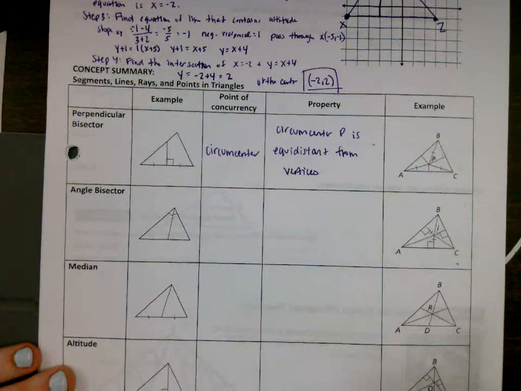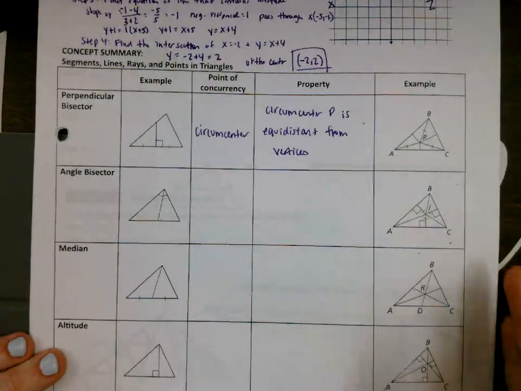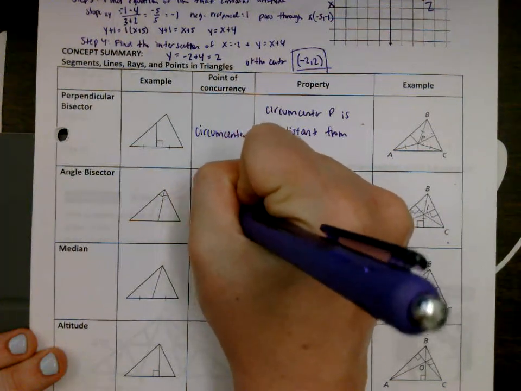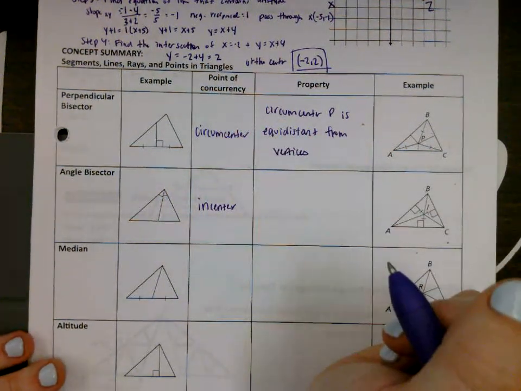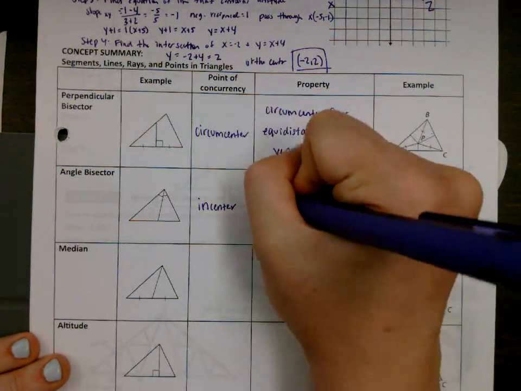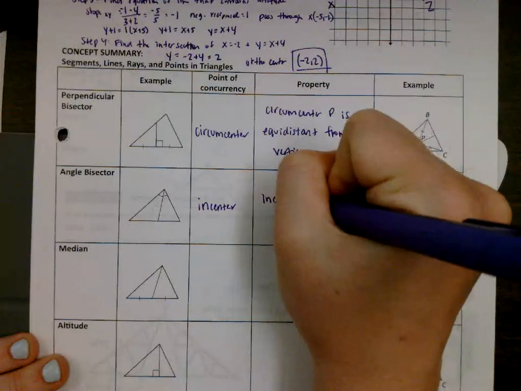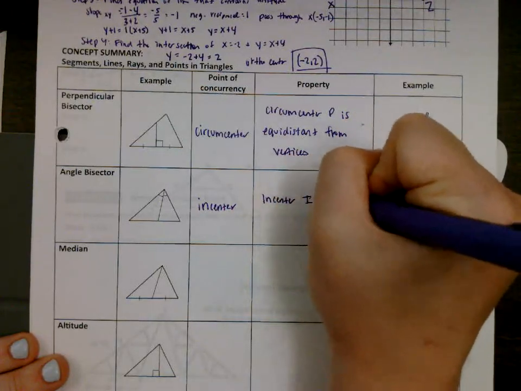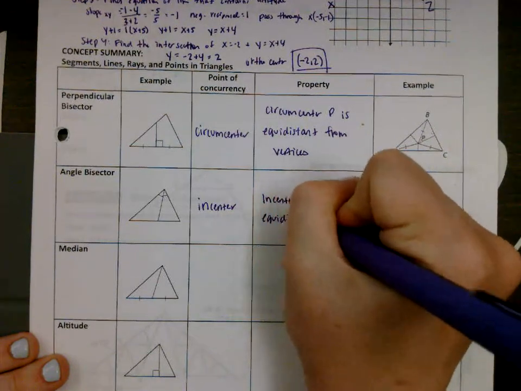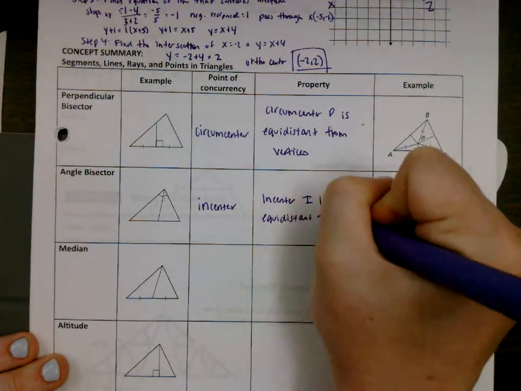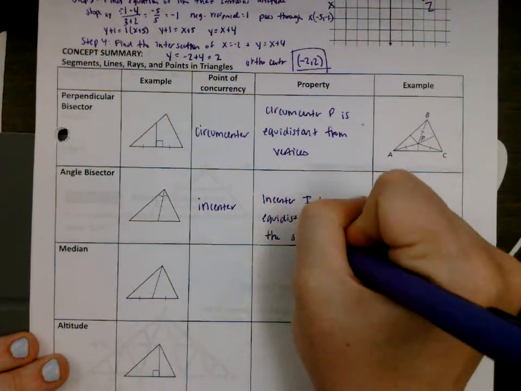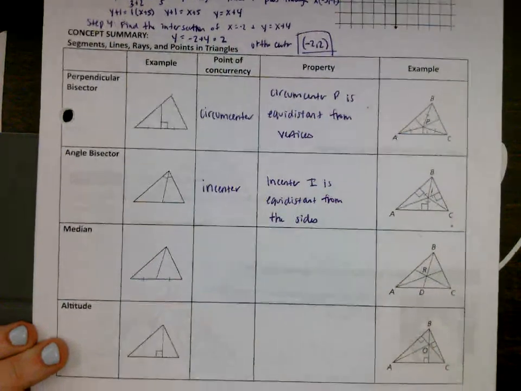Okay, all right, the next one is the angle bisector. When you have 3 of those, they meet and the point of concurrency is called the incenter. And we know that the incenter I is equidistant from the sides. Okay, you can see that there.